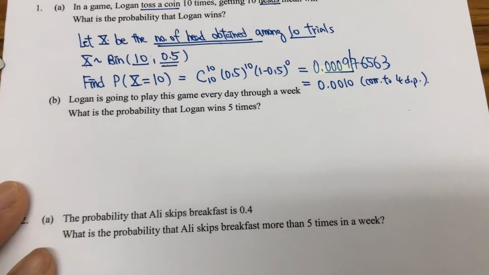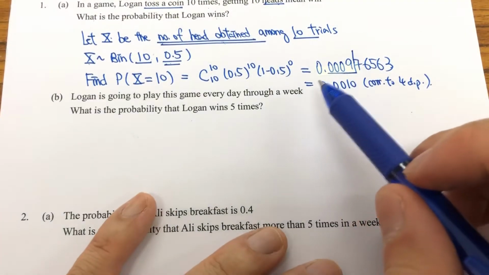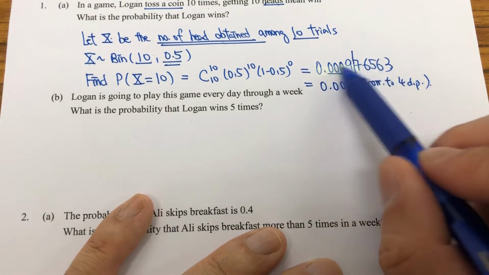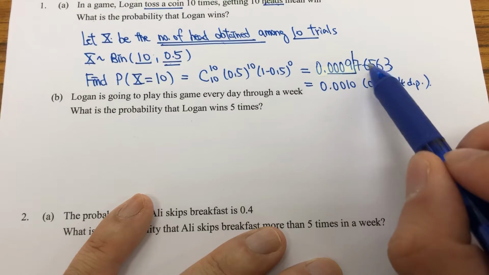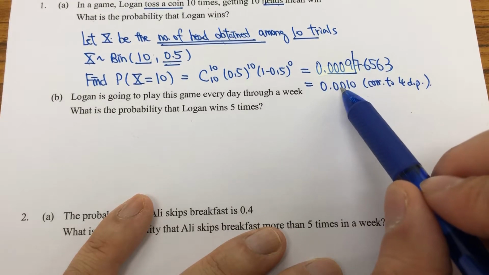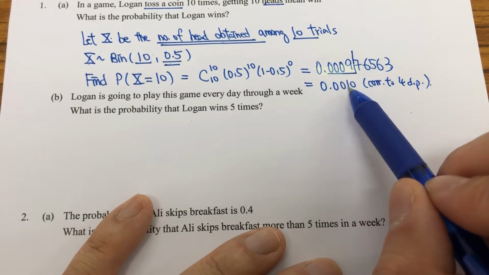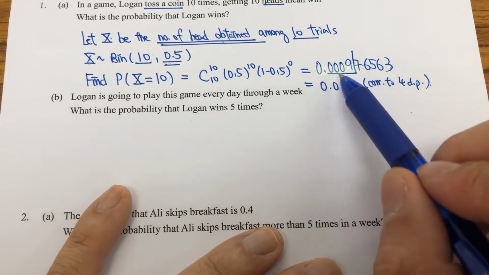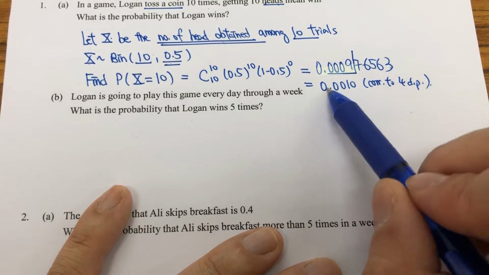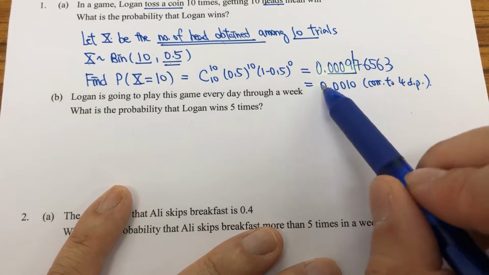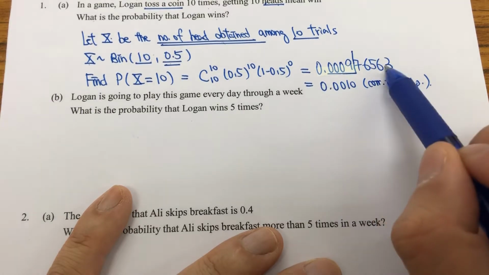Okay. So remember, you have to copy this down from the calculator first, and then after that correct to the required accuracy. Because later, if you have to use this probability, you should not use this one. This one is not accurate enough. You have to use this one.